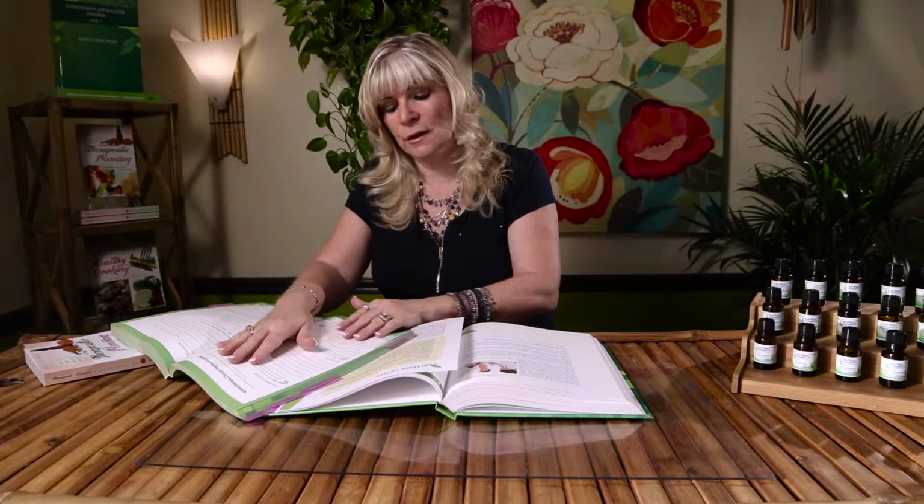Okay, so you're going to want to make some detailed notes now after your interview so that you can determine which oils may benefit this client. And you're going to be using your Aromatherapy Clinical Practice Intake Notes Form. And this is in your workbook.